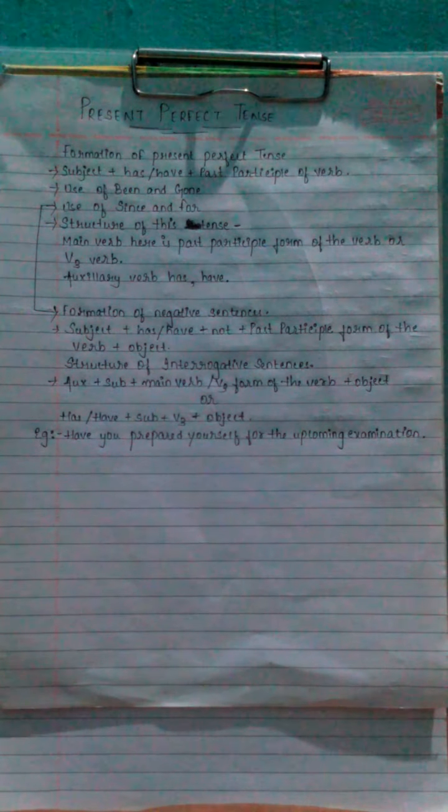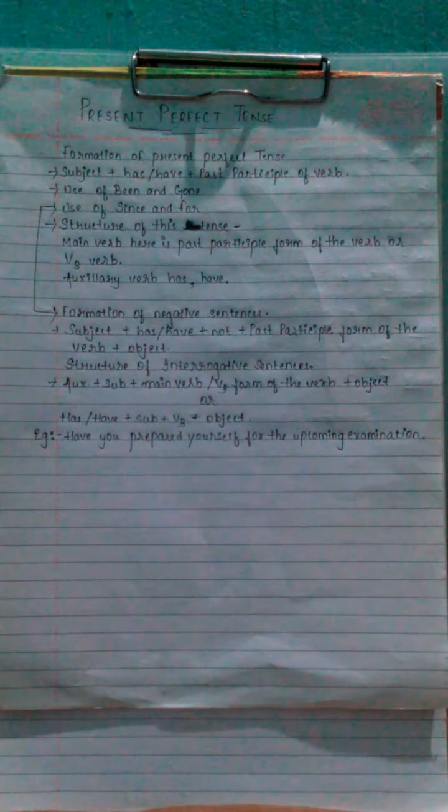Now, the structure of an interrogative sentence is auxiliary verb plus subject plus main verb or past participle plus object, or has or have plus subject plus V3 plus object. For example, have you prepared yourself for the upcoming examination? Another example, has he bought a new mobile?